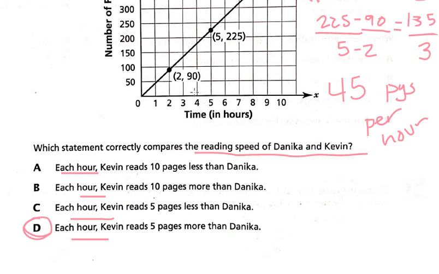And you can get this vertically from the table. This change in y here is, in fact, going from 90 up to 225. So that is 135. This is going from 2 to 5. It is 3. Change in y over change in x is 45. So you can get it from here as well, but it makes more sense to use your slope equation.